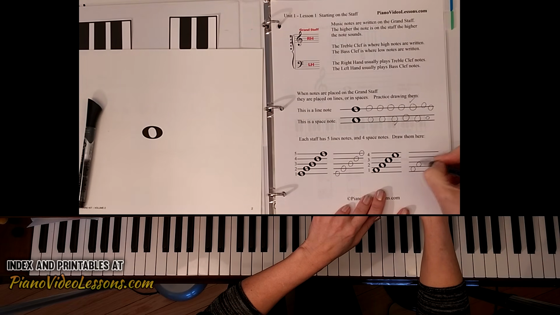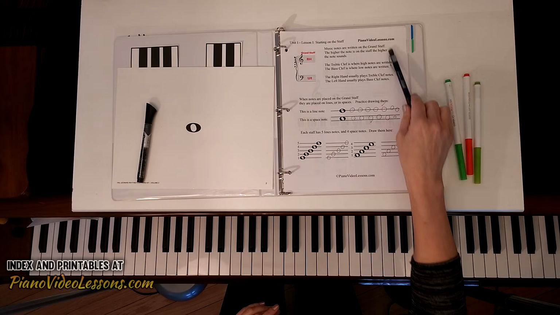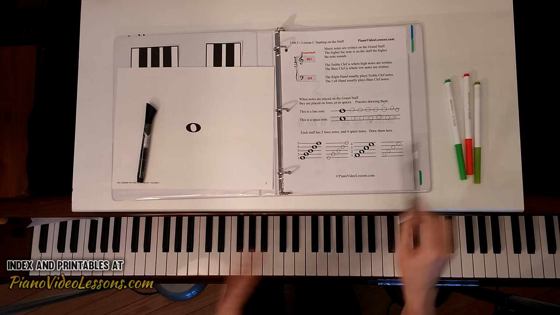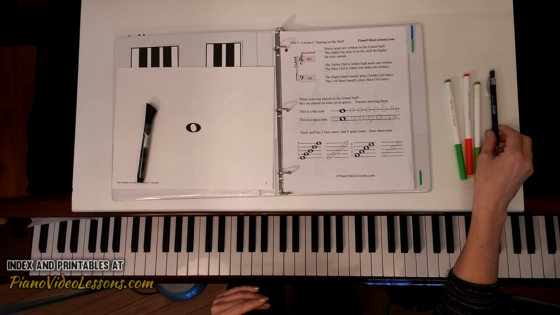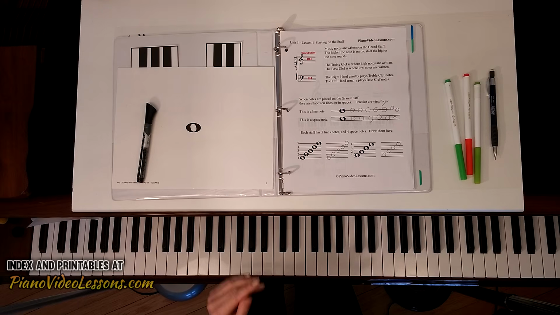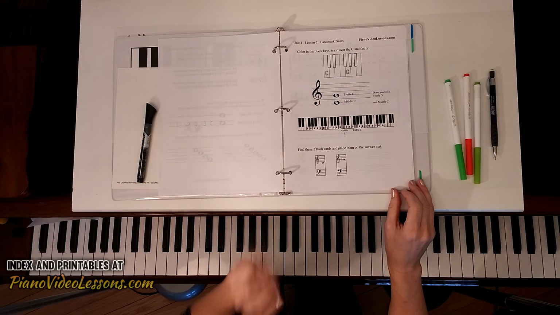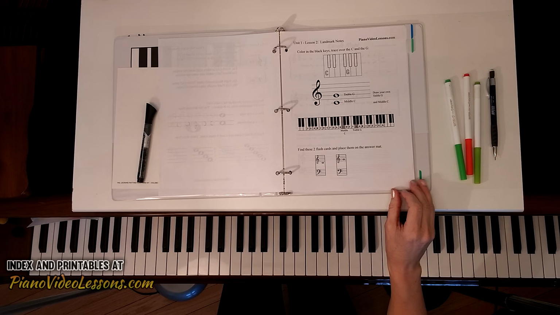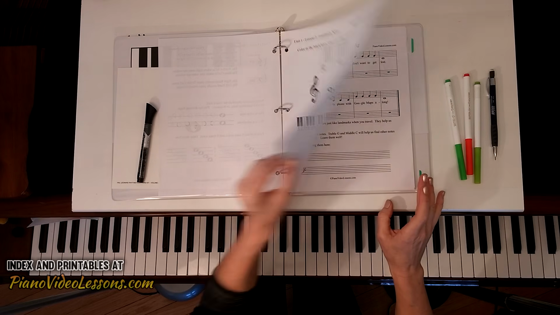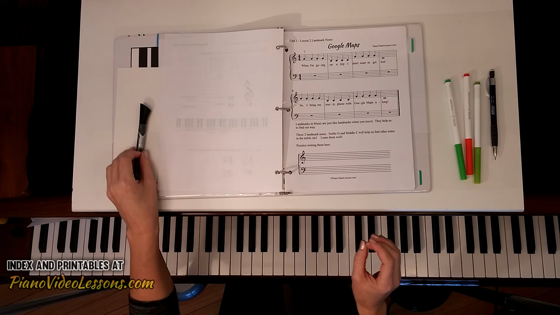So go ahead and print out, if you haven't already, this worksheet and read through the information, make sure you understand it all, rewatch any portions of the video that you might need explaining, and do the written work. In lesson 2, we're going to be learning 2 of the notes, middle C and treble G, and we're going to be playing a song using those 2 notes called Google Maps.